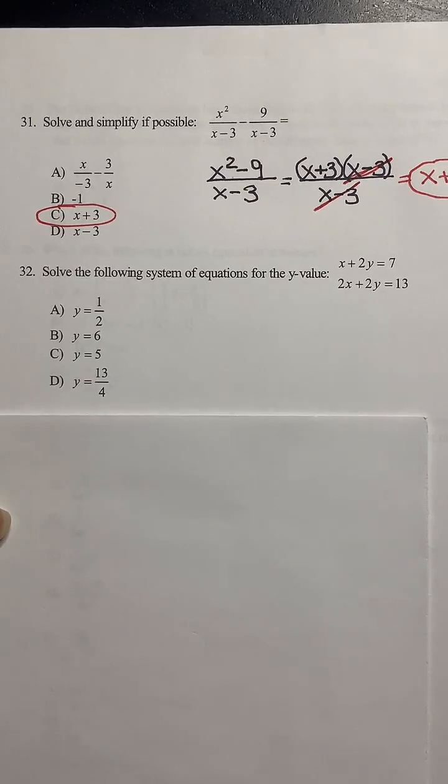How do I go from a negative to a positive? A negative times a negative gives me a positive. Oh, I know. It's a shocker.